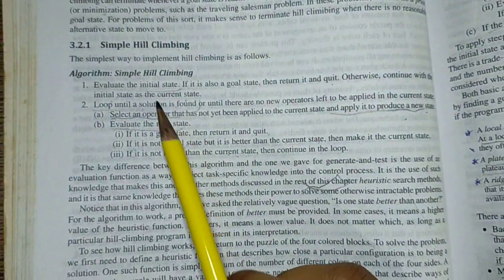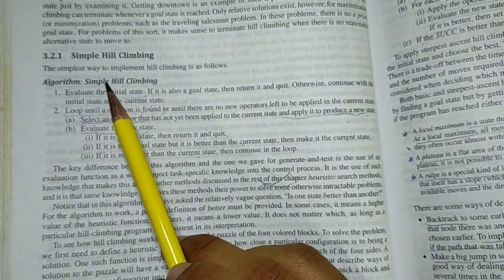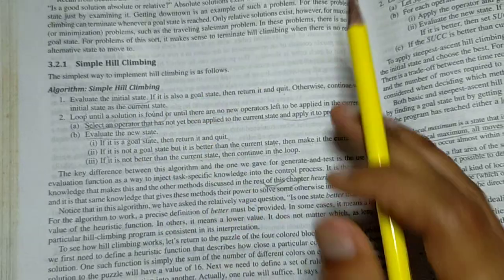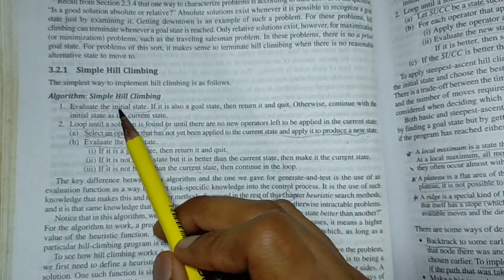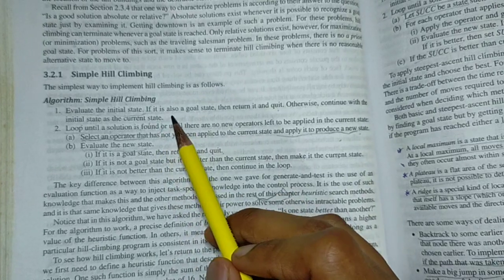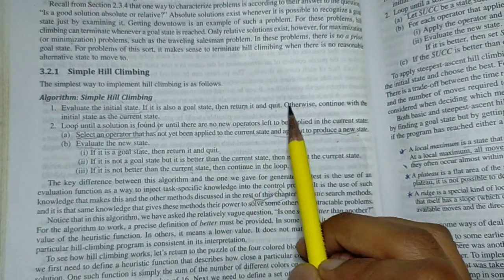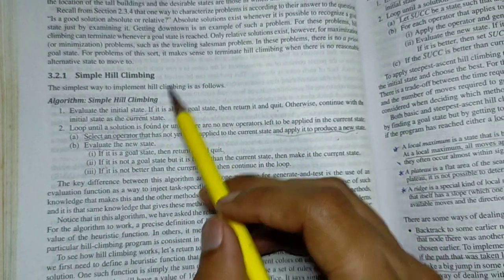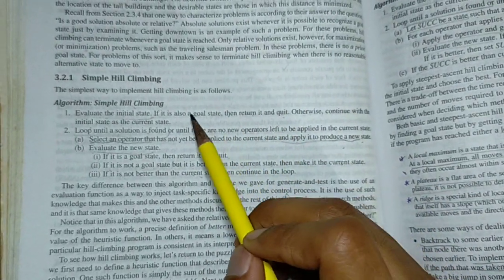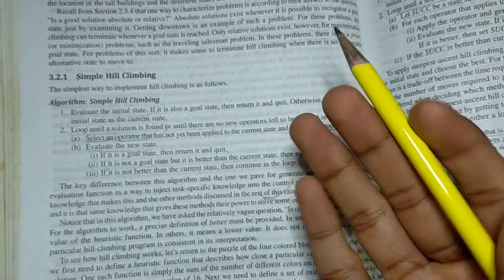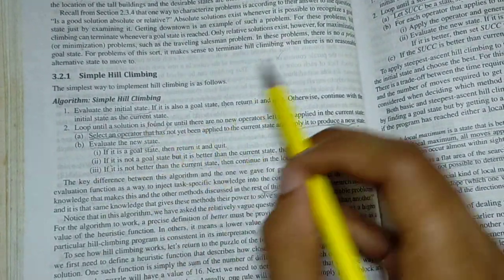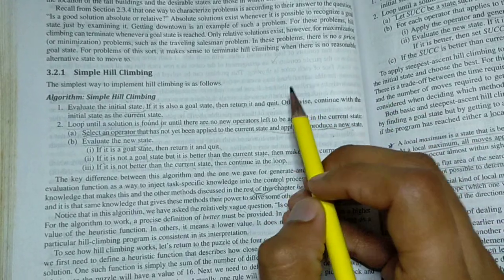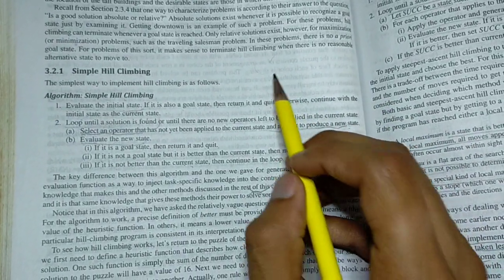Simple hill climbing is the simplest way to implement hill climbing. The algorithm is: evaluate the initial state. If it is also a goal state, then return it and quit. So first you evaluate the initial state. If it is a goal state, you have found it, so you return it and quit. Otherwise, continue with the initial state as the current state. If it doesn't satisfy the goal state, then you make it the current state.